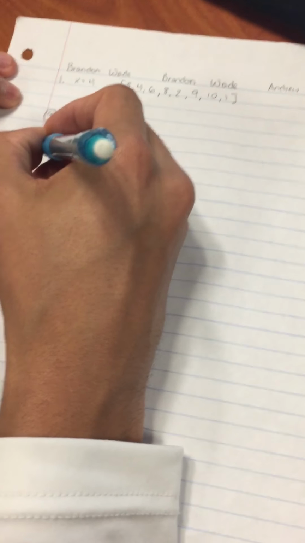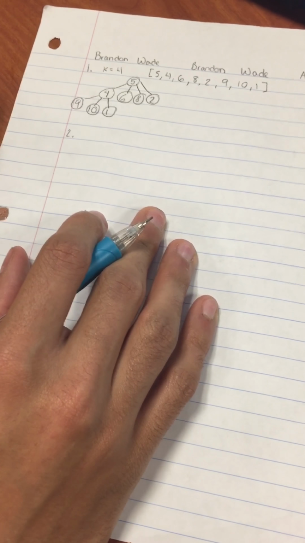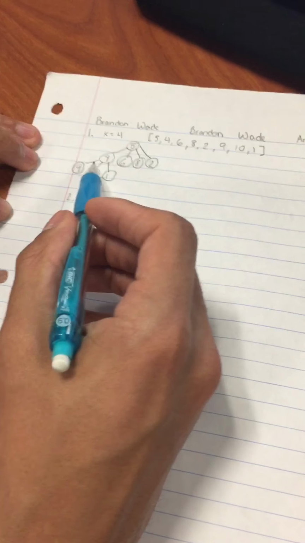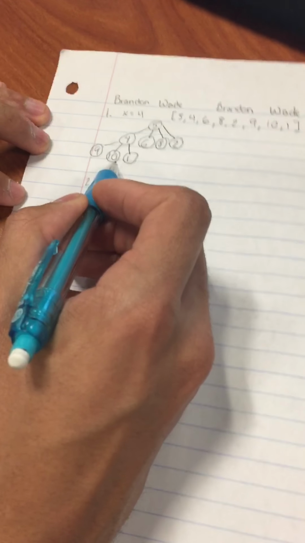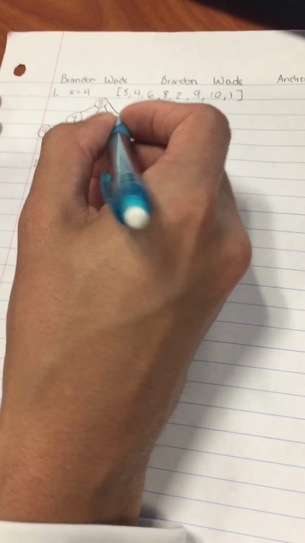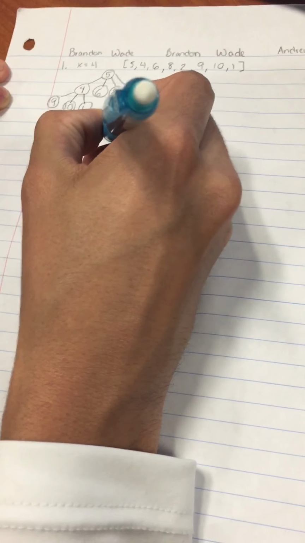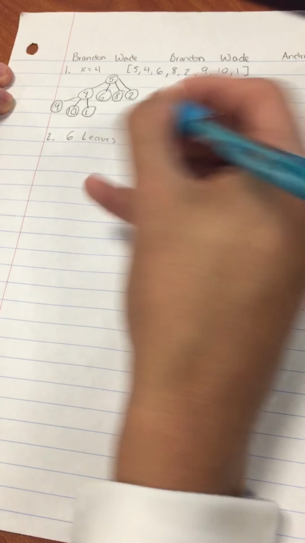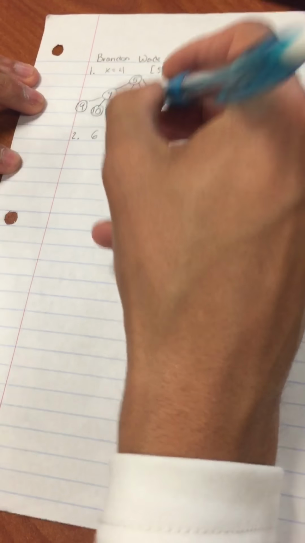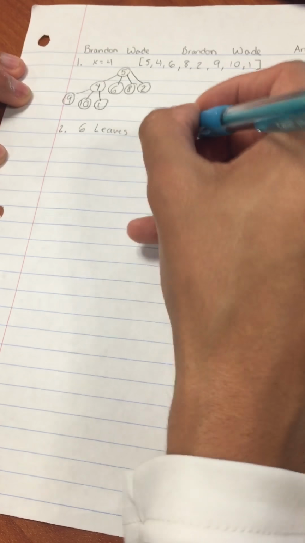Alright, so question 2, part 1. Looking at the tree we have drawn, how many leaves and nodes are present? Leaves are nodes that have no children. So we have 1, 2, 3, 4, 5, 6. So we got 6 leaves. And nodes are just all of them put together, so every element. So we got 1, 2, 3, 4, 5, 6, 7, 8. So we got 8 nodes.